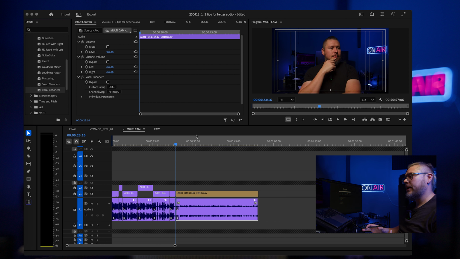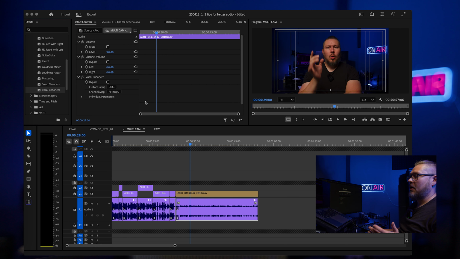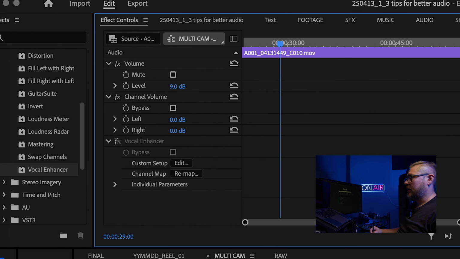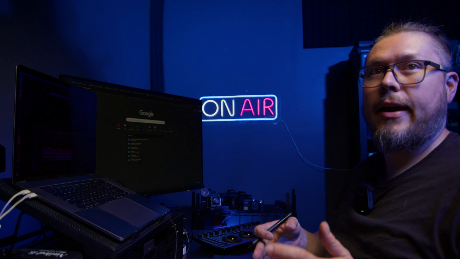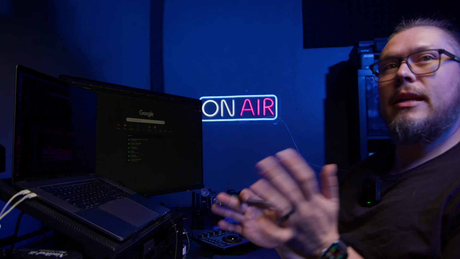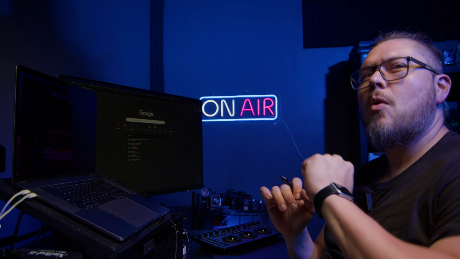Let's play it really quick so you can see the difference. This is a test clip. The idea is just so you can have a raw audio, okay? And now with the effect: this is a test clip. The idea is just so you can have a raw audio, so we're on the right track. You can see the difference immediately just by doing that. It's very subtle, but it feels a little bit more punchy.